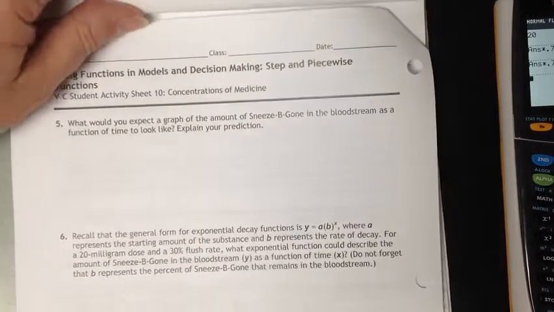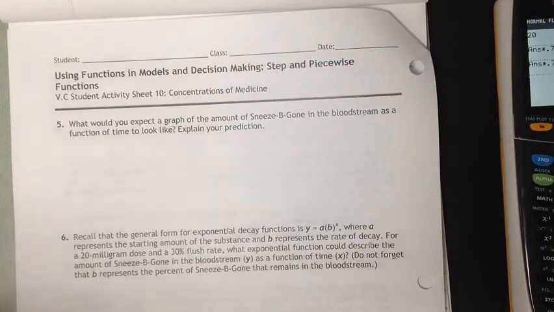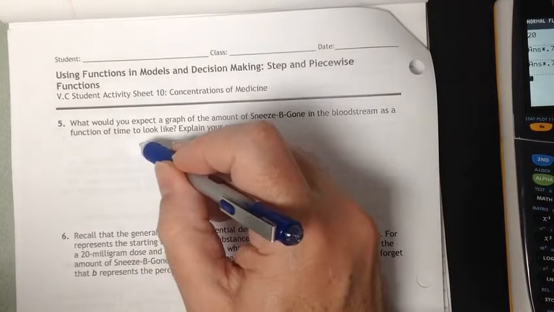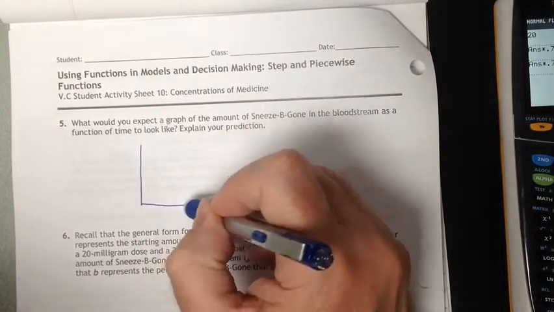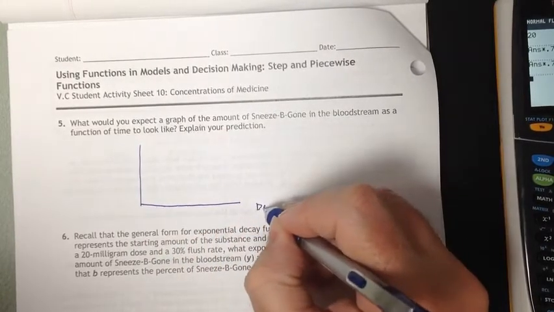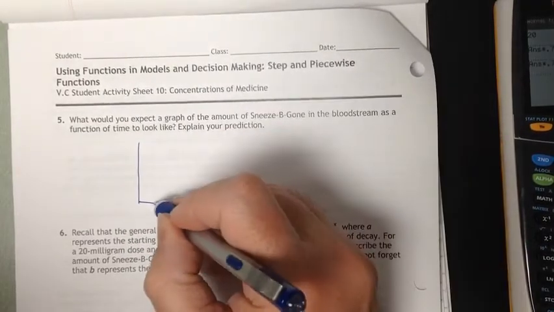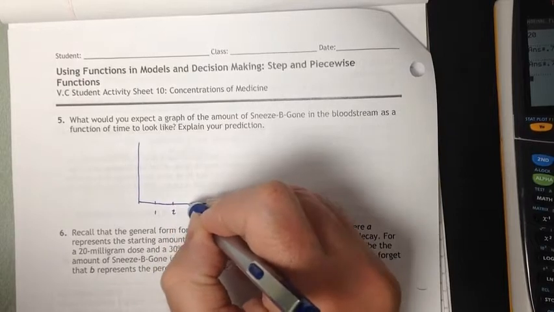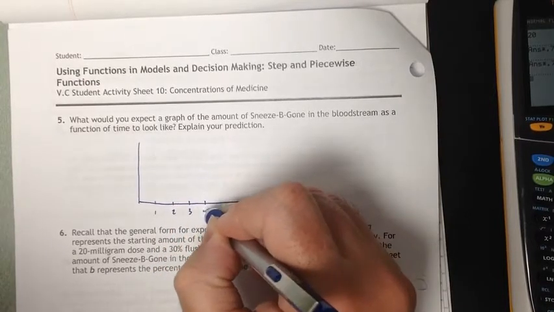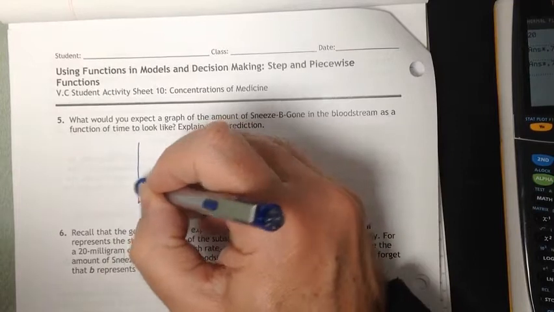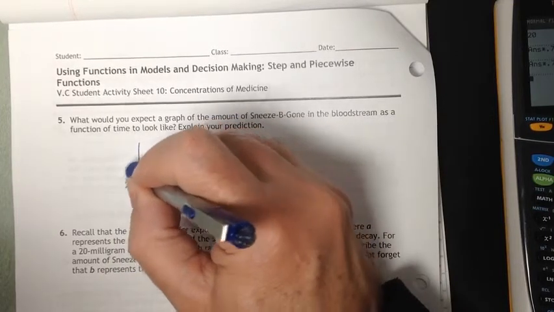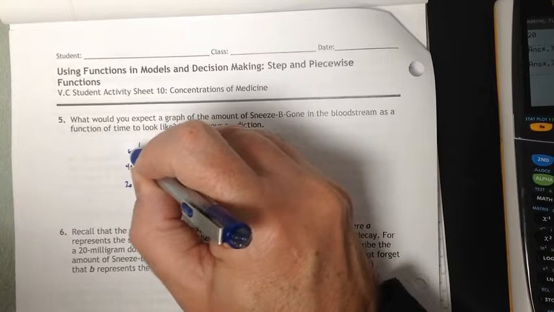Number 5, what would you expect a graph of the amount of Sneeze Be Gone in the bloodstream as a function of time to look like? So think about it: on day 1 we take 20 milligrams. If I have a graph here, and down here I have days, 1, 2, 3, 4, and up the side let's say 20, 40, 60.